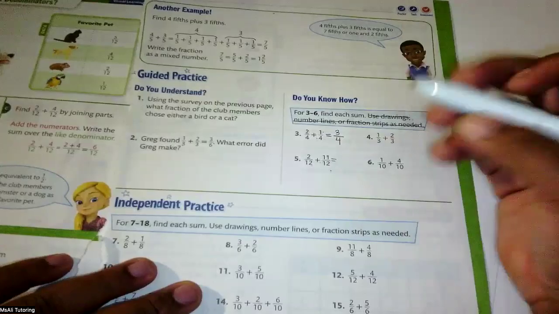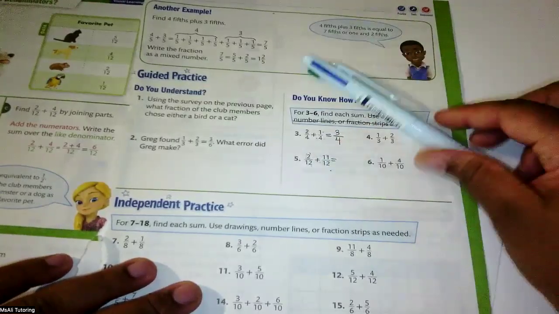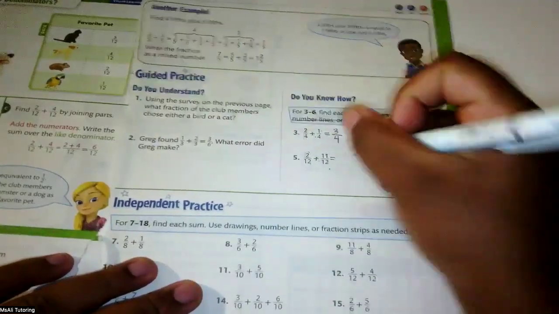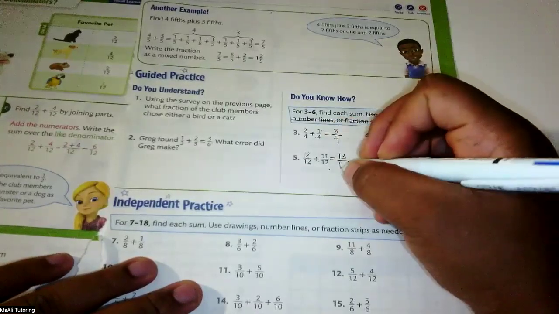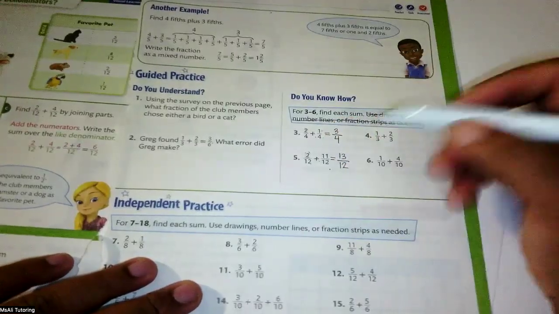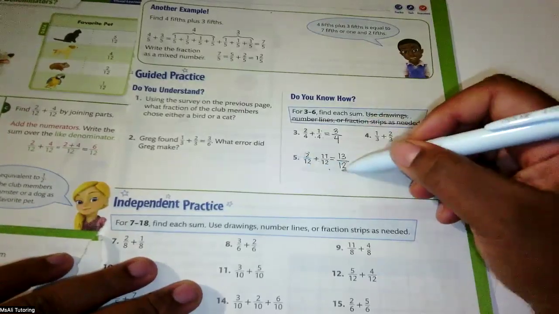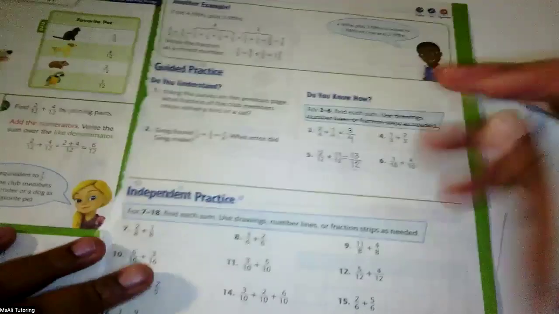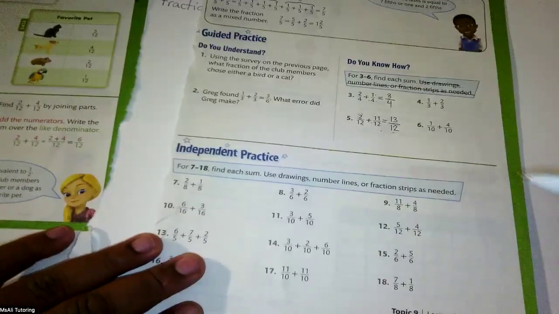2/12 plus 11/12. Numerator plus numerator, 11 plus 2, 11, 12, 13. If you don't know, you must immediately find it. 13/12. Numerator plus numerator, fraction bar. Write the denominator one time. Check if I can simplify. And we'll do one column of these together. You're going to do the whole page anyway.